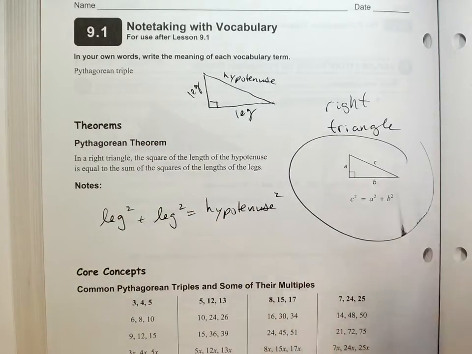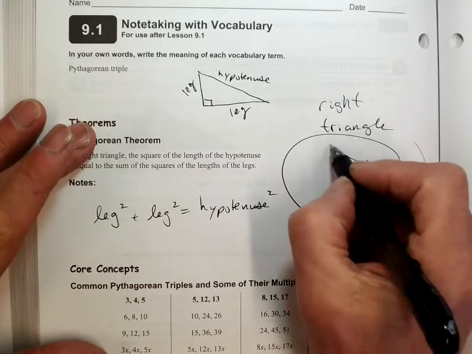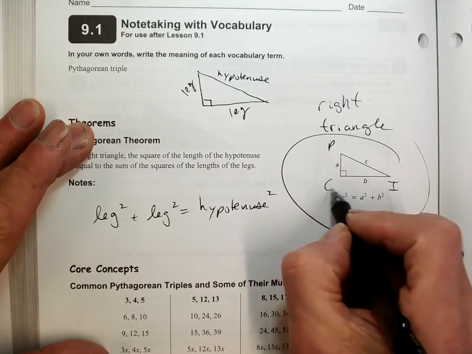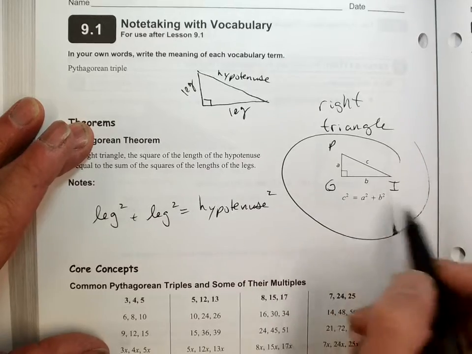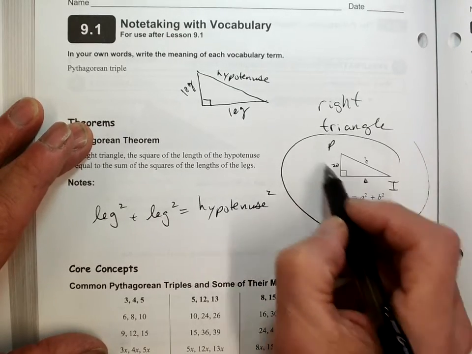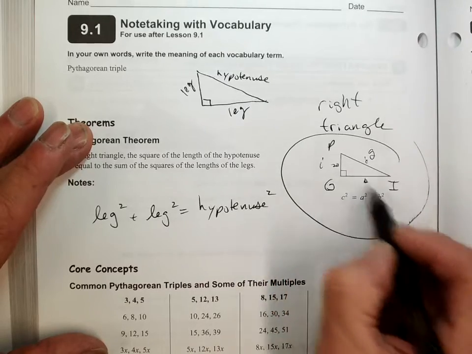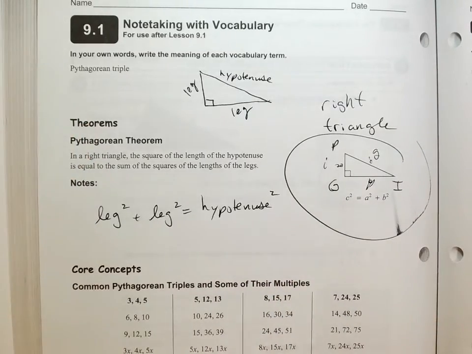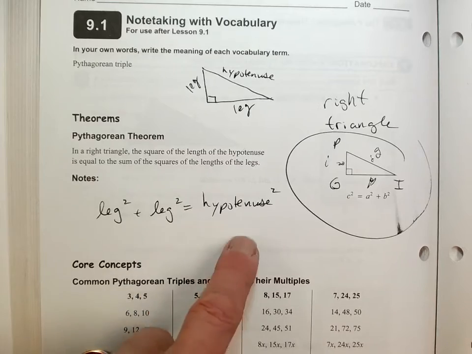So that way we don't get confused, because I like to call triangles things like PIG, and if the triangle is PIG, then these don't make any sense, right? Because then it would be like that'd be I, and that'd be G, and that would be P, okay? So anyway, I like to call it leg squared plus leg squared equals hypotenuse squared, okay?